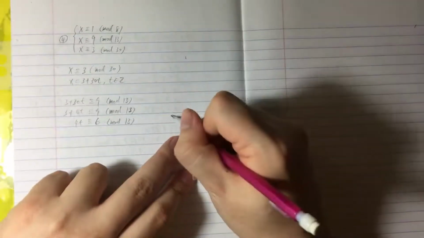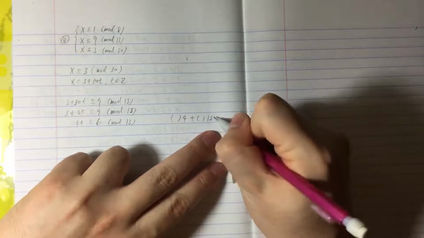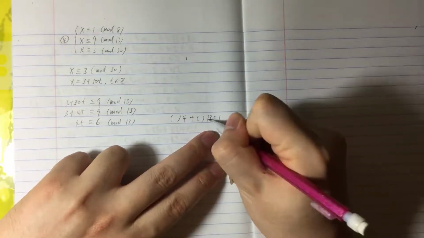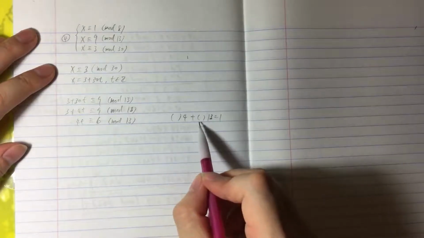This is a linear congruence. The three numbers here, a, b, and m. Check the GCD of a and m. GCD of 4 and 13 is 1. That means I can find the inverse of 4 mod 13. Can we find some integer times 4 plus some integer times 13 that equals 1?